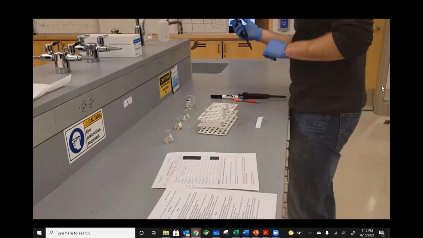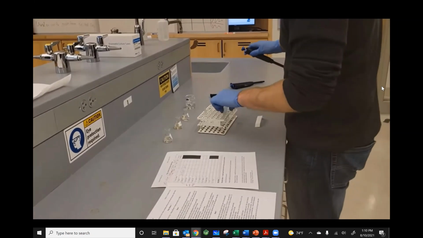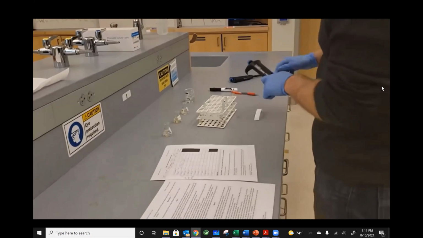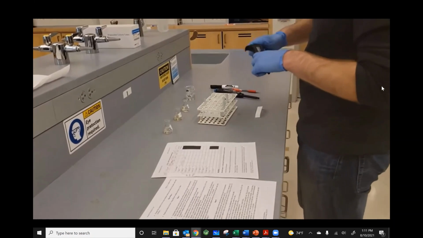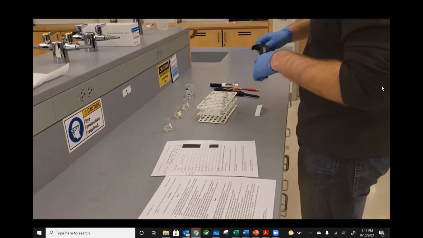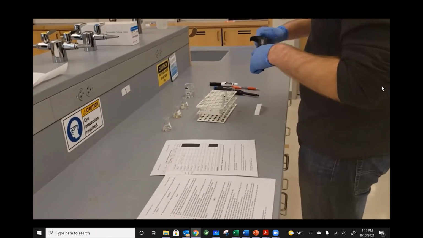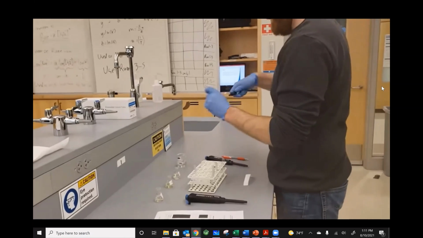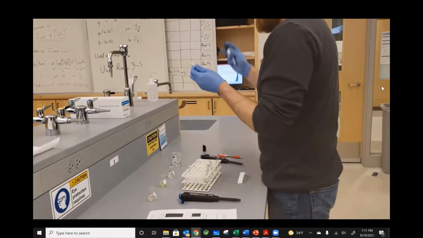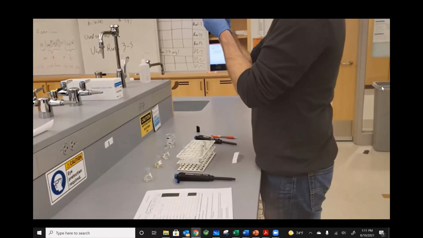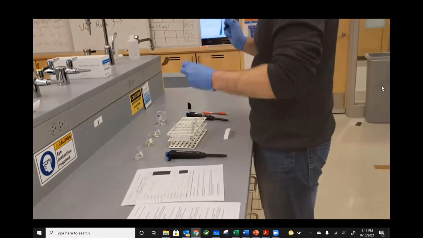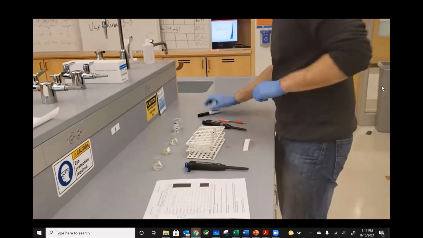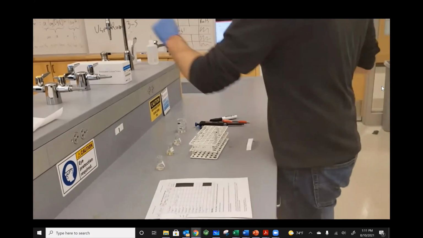So little issues like this do occur. That's why it's always good to be ready to restart as soon as you have a problem. Even when you're experienced, you can always learn from error.